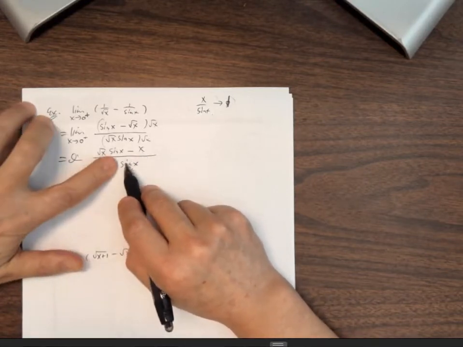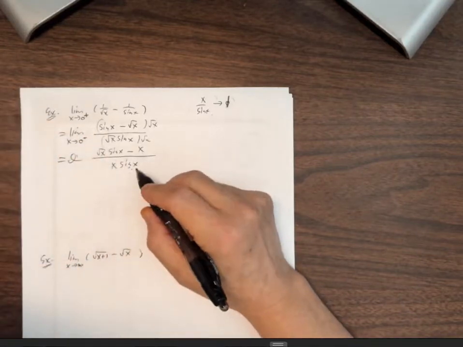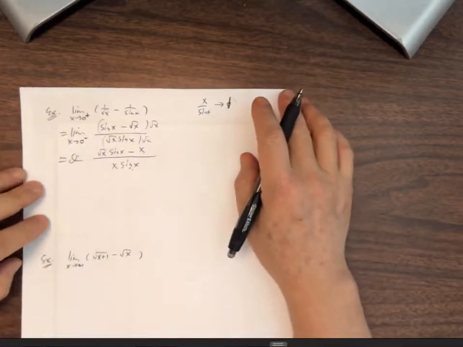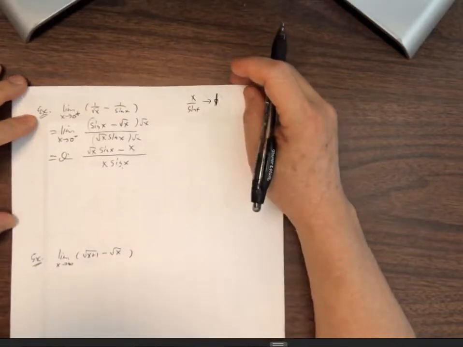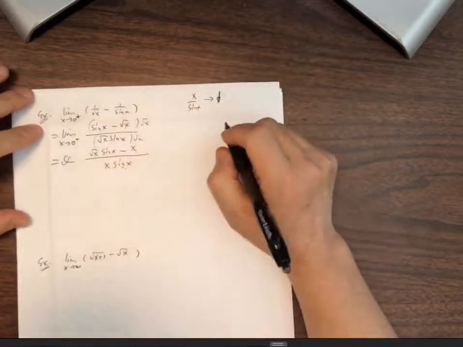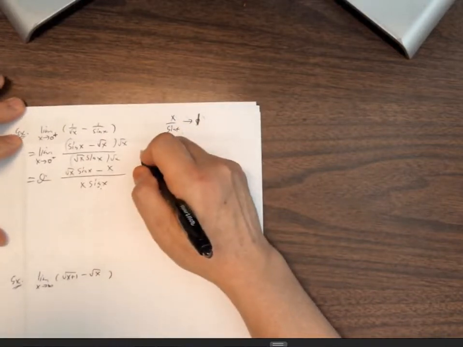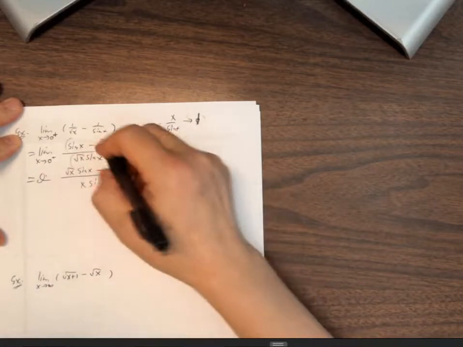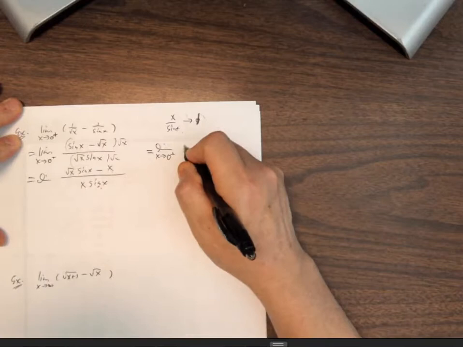We can only have a sine here. No, it's not going to work out. Now, I guess we'll have to apply L'Hopital's rule. Well, let's apply L'Hopital's rule. So let me continue here and copy down the limit and apply L'Hopital's rule. See what will happen.